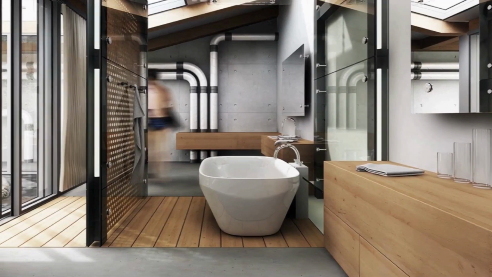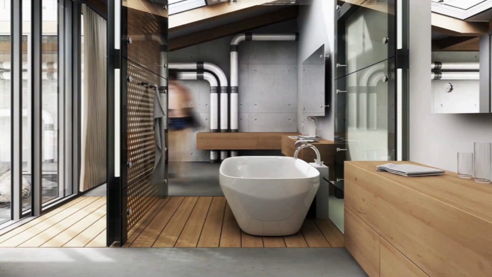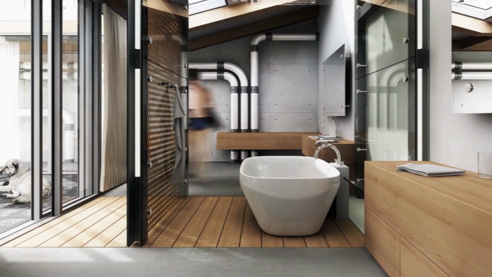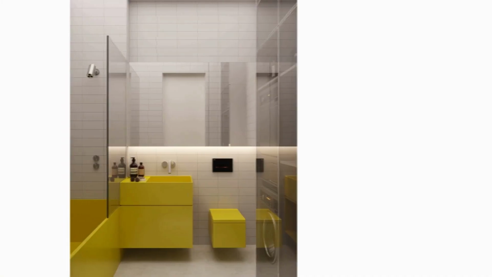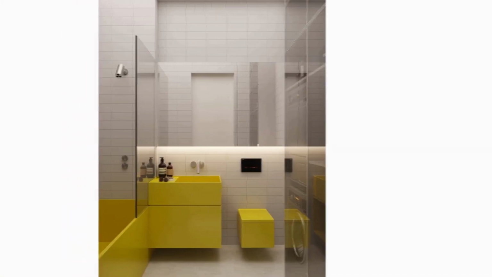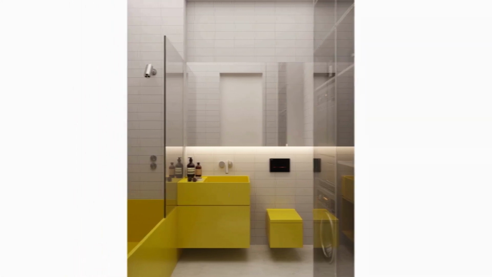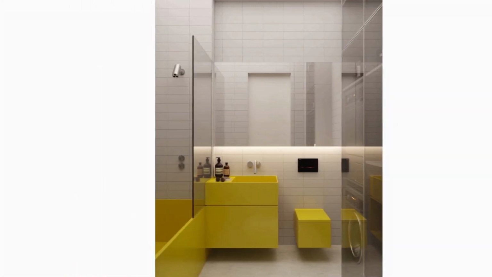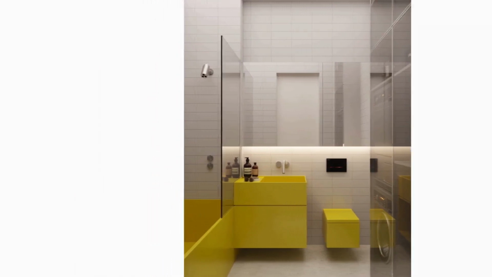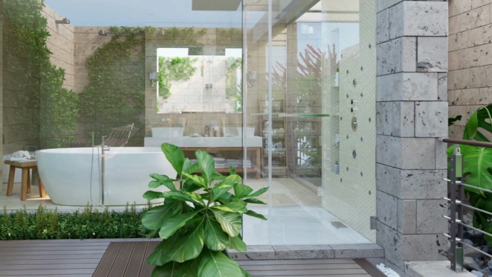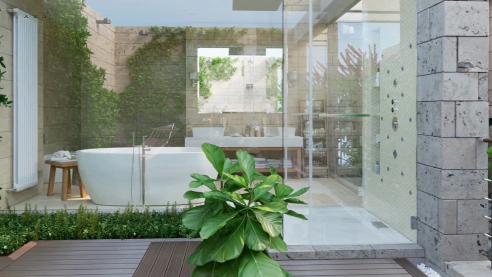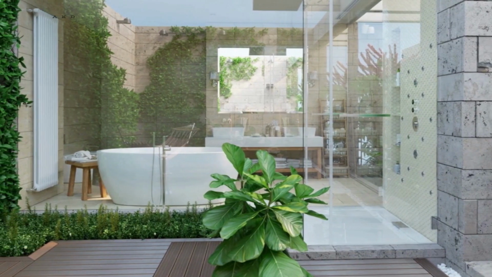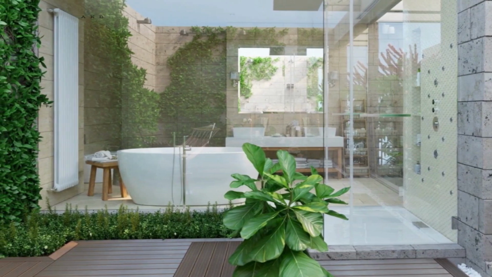Flooring. The flooring in your bathroom should be durable, water-resistant, and slip-resistant. Popular flooring options include ceramic tile, vinyl, and natural stone. Storage. Storage is a crucial element in any bathroom. Consider adding built-in storage such as cabinets, shelves, and drawers to maximize space.